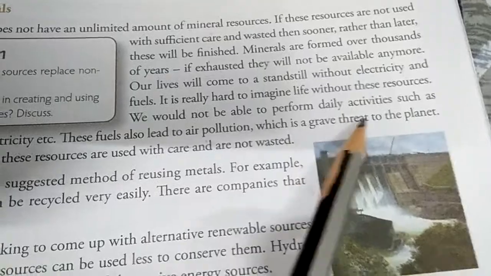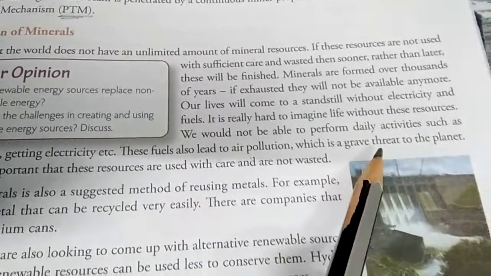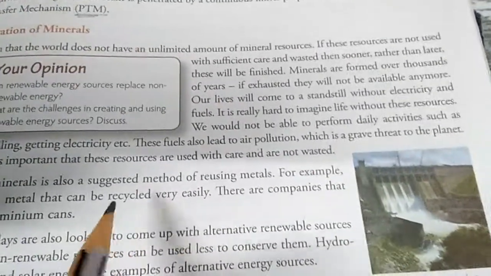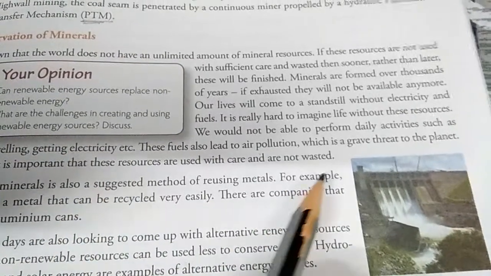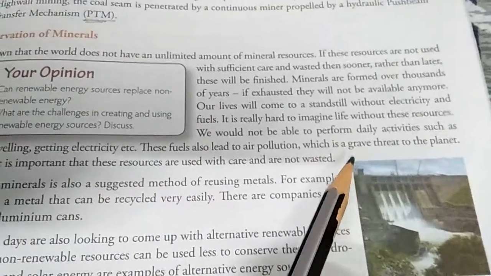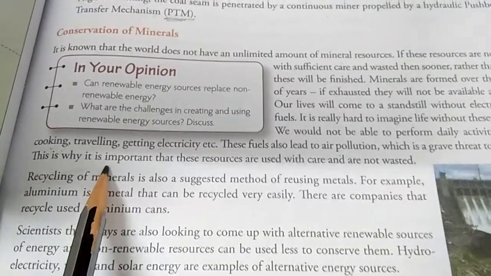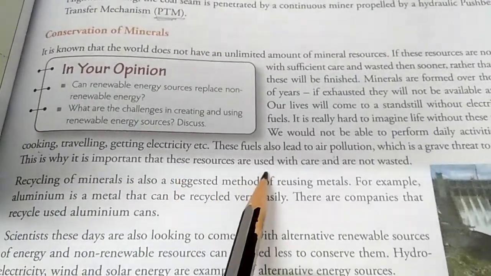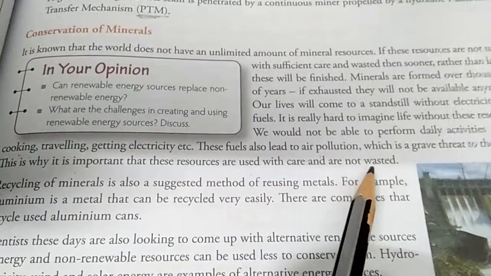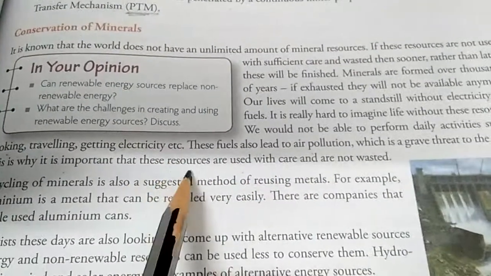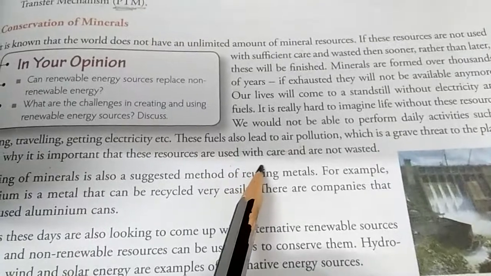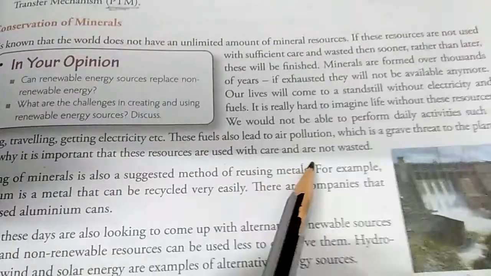You know about global warming, how the temperature of the earth is slowly increasing, and it is very dangerous. So it is important that these resources are used with care and are not wasted.